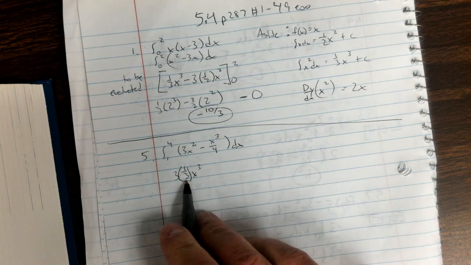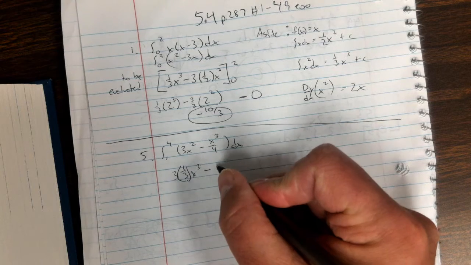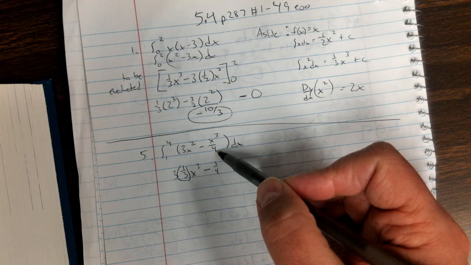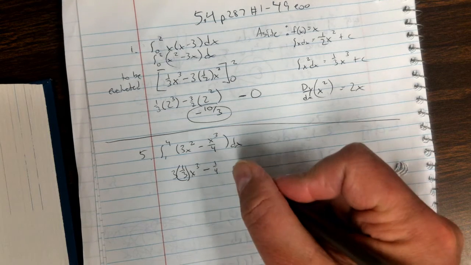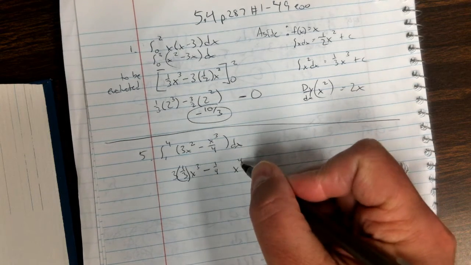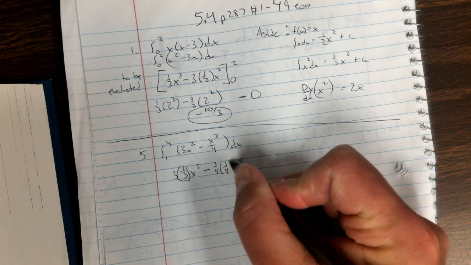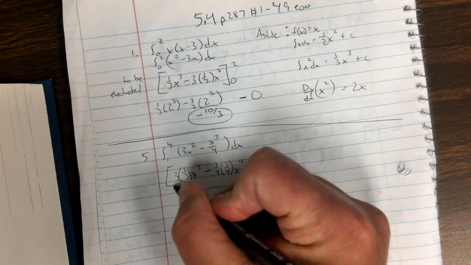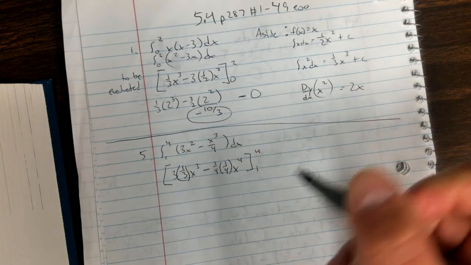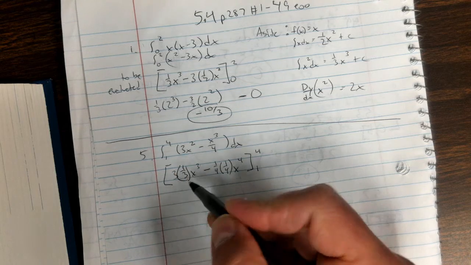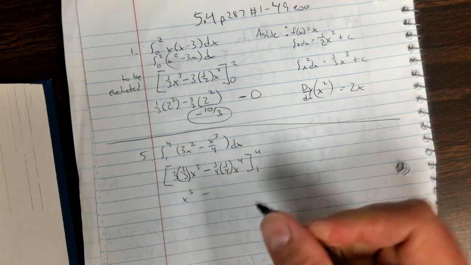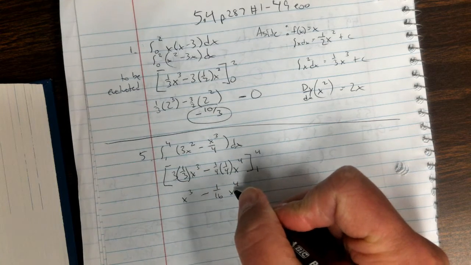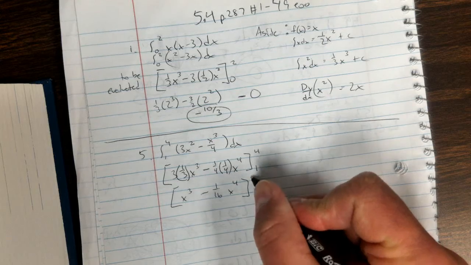We have a 3 in front, and since we bumped it up, remember we have to do 1/3 of that. So 3 times 1/3 x cubed minus, think of this as 1/4 in front from the fraction. Then bump the x cubed up, which is x to the 4th, and since we went to x to the 4th, we need another 1/4 there. So that has got to be evaluated from 1 to 4. So your 3 times 1/3 cancels, so you have x cubed minus 1/16 x to the 4th. And we have to evaluate that from 1 to 4.